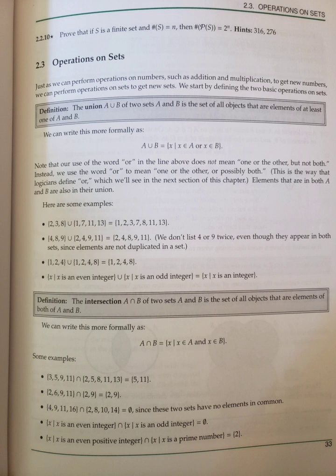So next operation is the intersection. A intersect B. Notice we have a downward cup for the intersection and an upward cup for the union. Actually, in LaTeX, if you typeset mathematics, the union is referred to as a cup, and the intersection is referred to as a cap. So you can think of it like that, I guess.